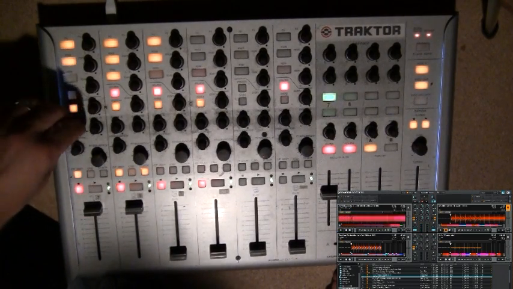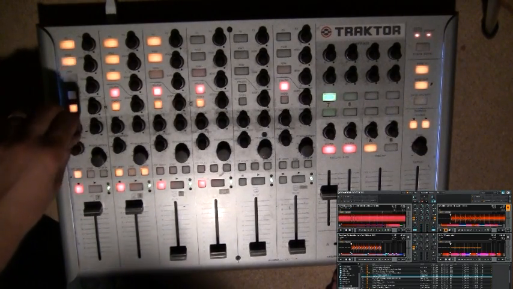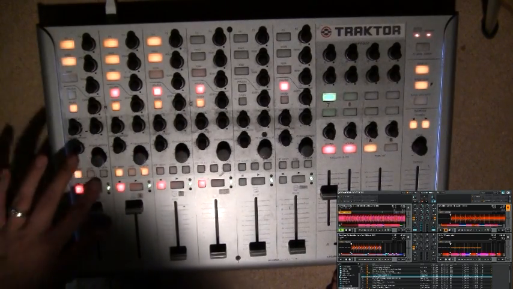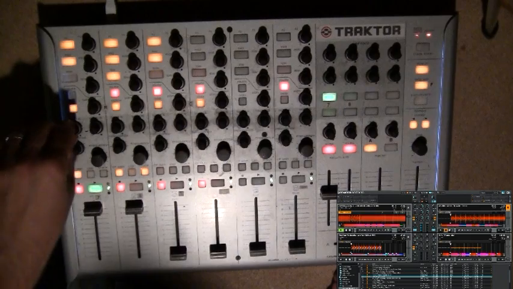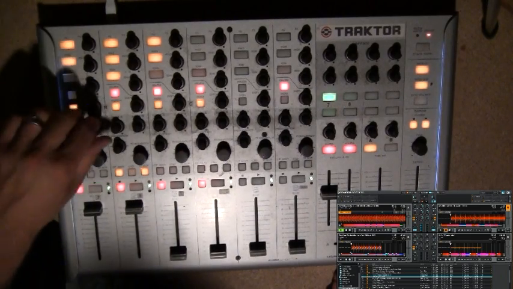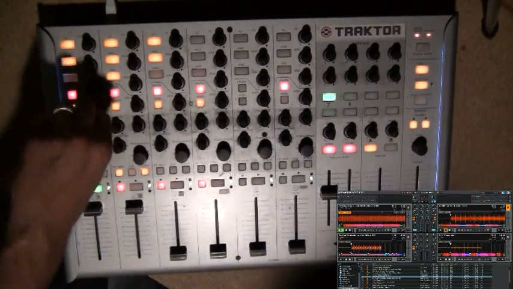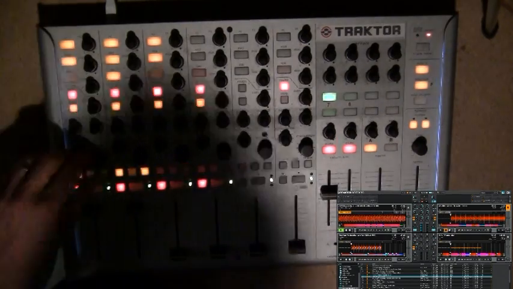The Send A allows you to scroll through your track in large increments. Send B in small increments. So if you're playing and you're off by a clap or something, you use Send B to sort of nudge it.